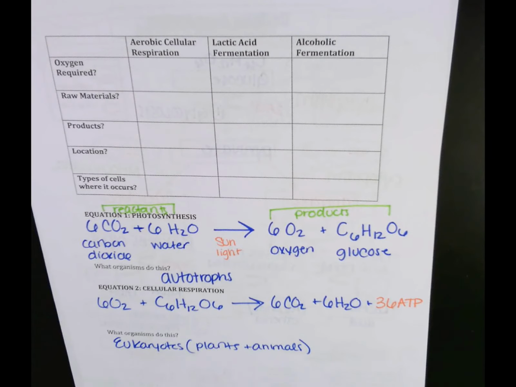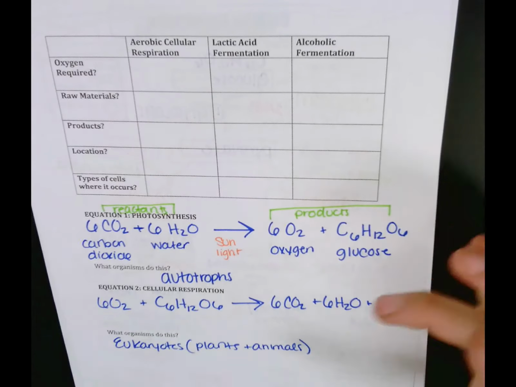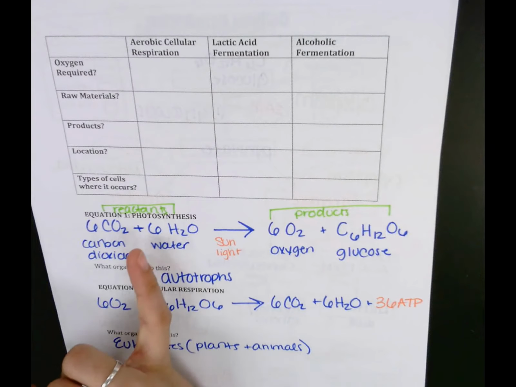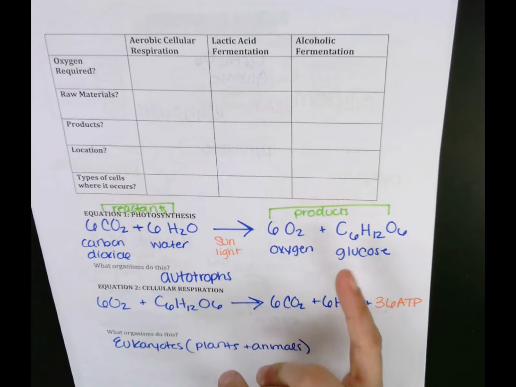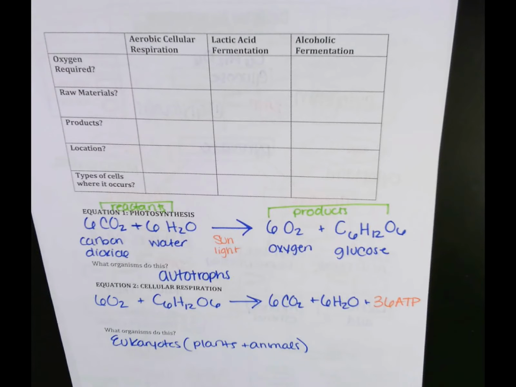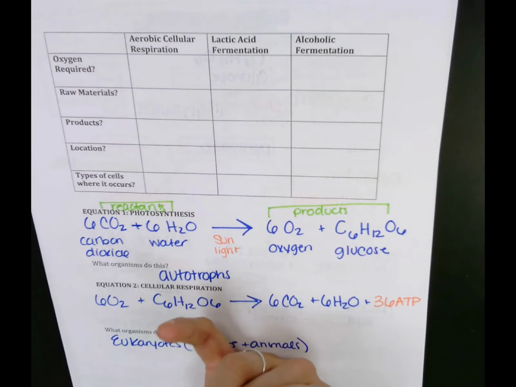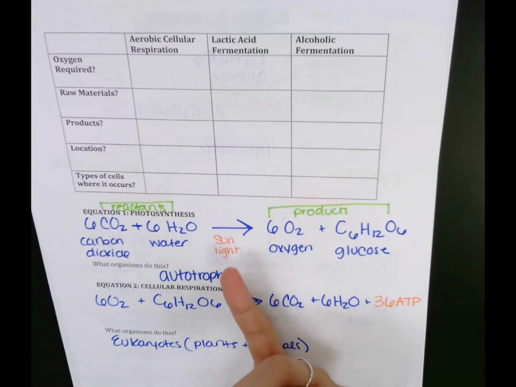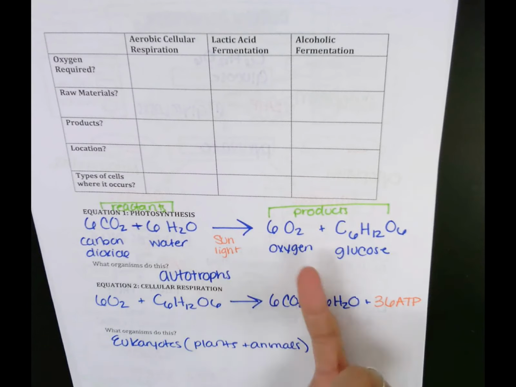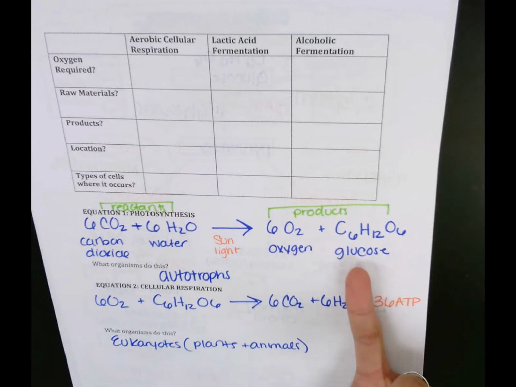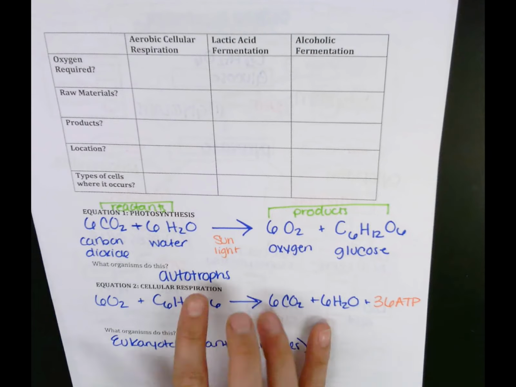All right, guys, so what I've already done for you is I did this bottom section of this. So we have the reactants, or what goes into the equation, and the products, what comes out. Guys, what do we need for a plant? We need carbon dioxide, we need water, and our energy source for those autotrophs is sunlight. What do those plants let off? Oxygen and glucose, okay? They happen in autotrophs.